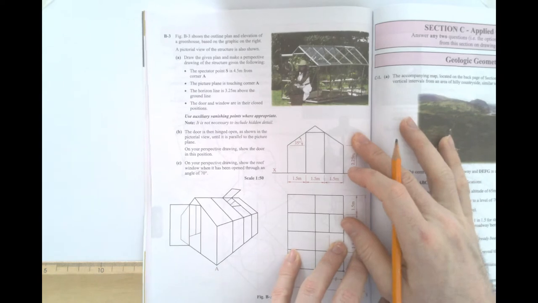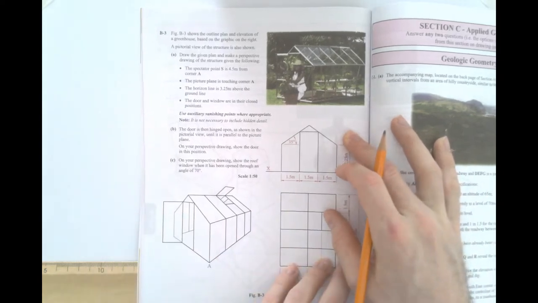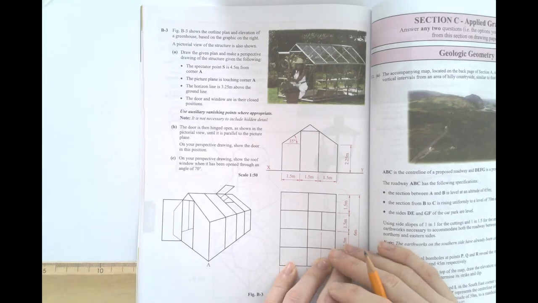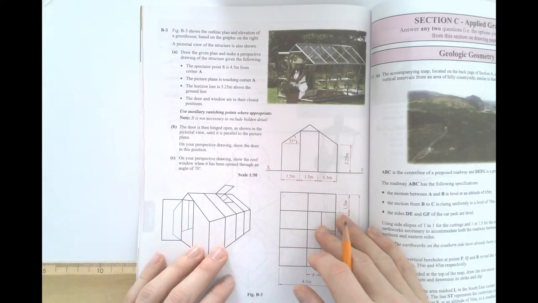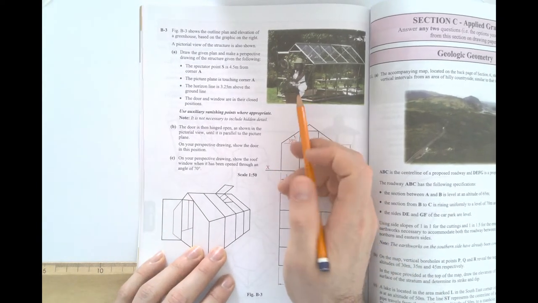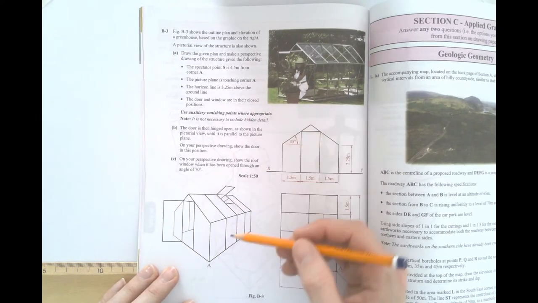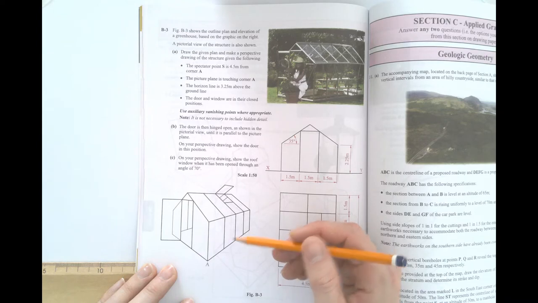This question is from the 2015 higher level DCG paper and it's question B3. It's on perspective projection. Figure B3 below shows the outline plan and elevation of a greenhouse based on the graphic on the right. A pictorial view of the structure is also shown down here at the bottom just for visualization purposes.